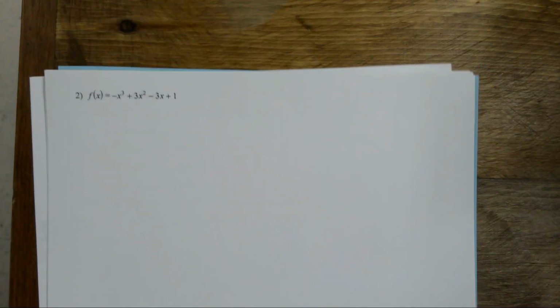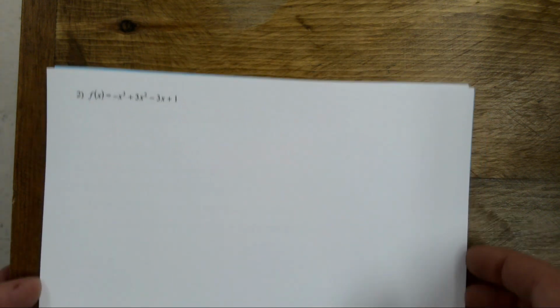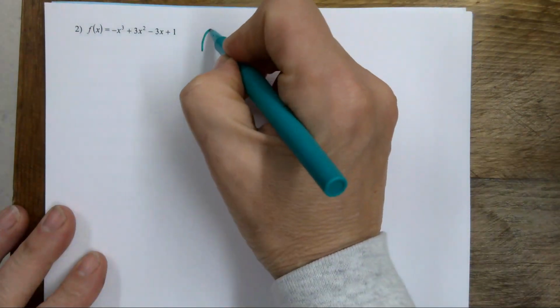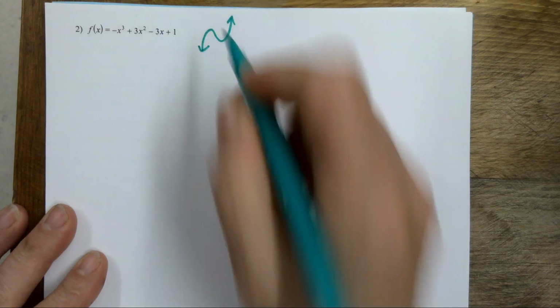Another cubed function. However, this one is a negative cubed. I know what positive cubed looks like. I know what negative cubed looks like. So this graph will look like that.